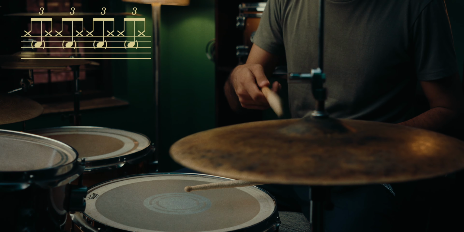Now let's add ghost notes in between the hi-hat notes. Great. Now let's add kick drum and snare. The kick drums are on 1, the A of 1, 2, the N of 3, and the A of 4. There's only one snare accent, which is on 3.